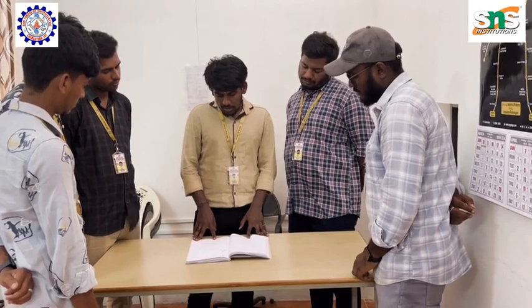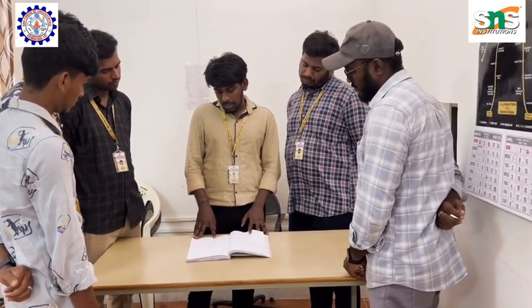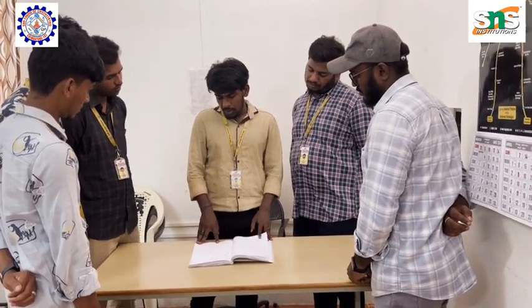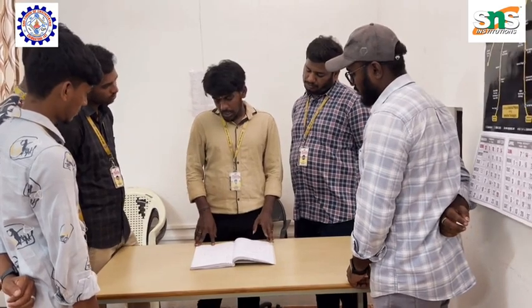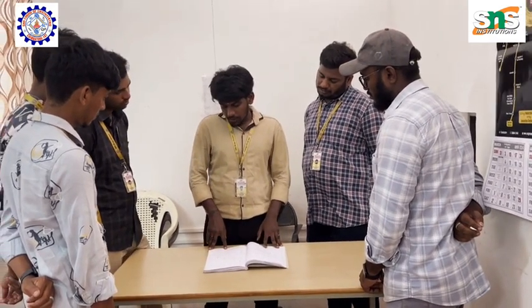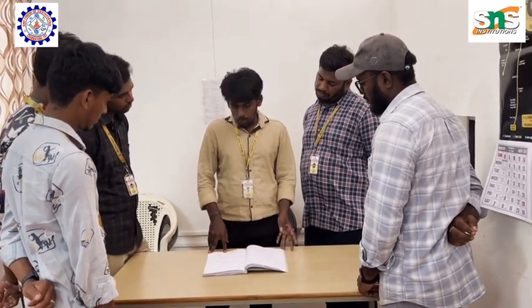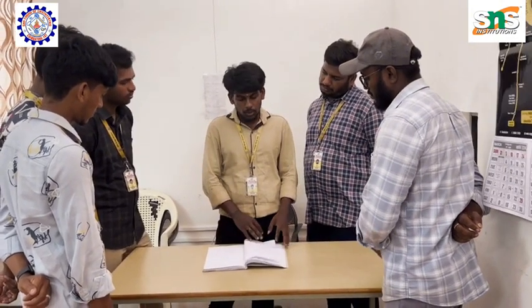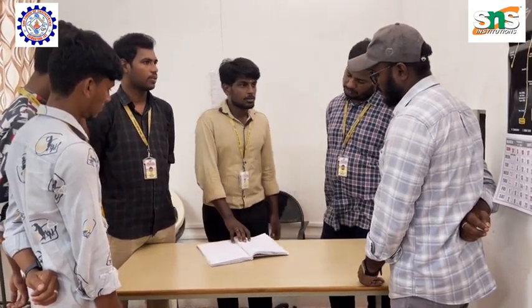The temperature function and shape function become: the shape functions N1 and N2 are (L - x)/L and x/L, and the temperature function is T = N1T1 + N2T2. That's all. Thank you.